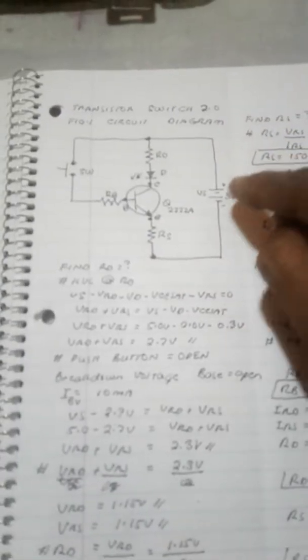So the voltage drop across the resistor here is the voltage supply minus the voltage drop of the two components, 5 minus 2.7, which is 2.3.